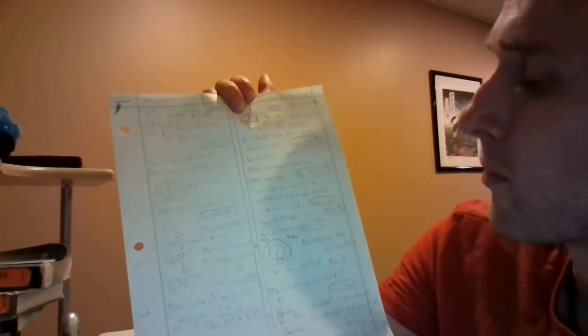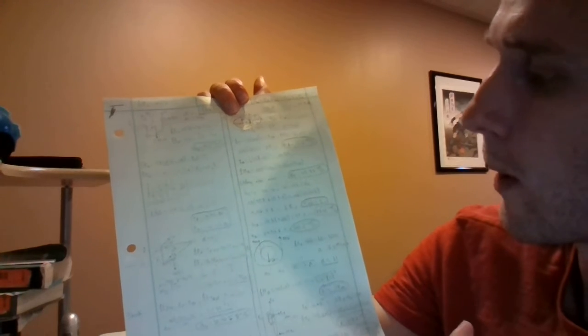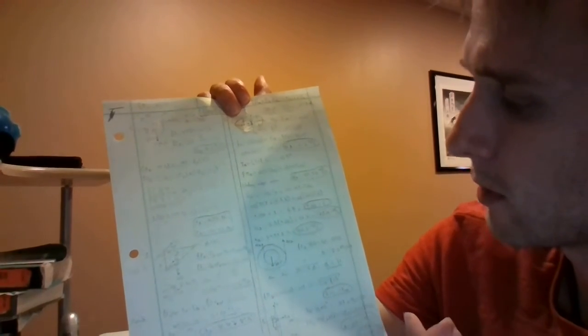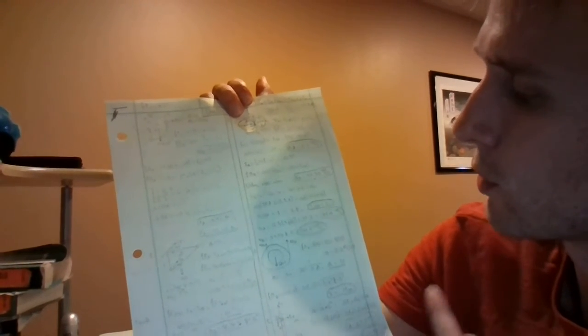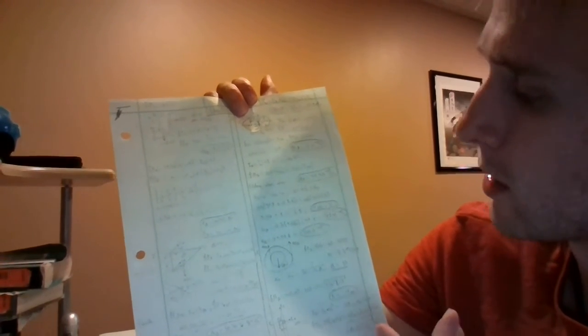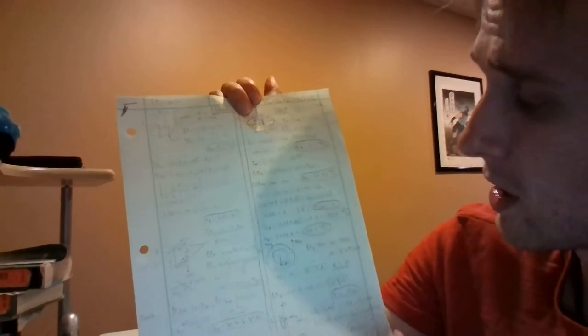So 0.08 radius times the 37.7 initial omega plus 12.5 t, which is the angular acceleration times t, is equal to 0.06 times the 33.33 angular acceleration of the smaller disk. Solve for t to find out when these are equal.